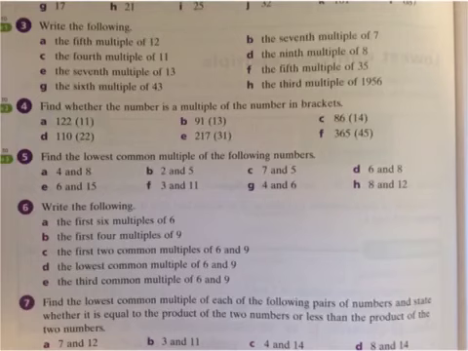I've got a slightly better image this time, but I still haven't quite worked it out, so you'll just have to keep bearing with me. Right now I'm working from section 2.1 of our textbook, and we're going to look at common multiples.